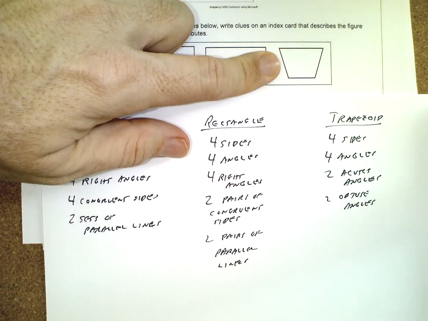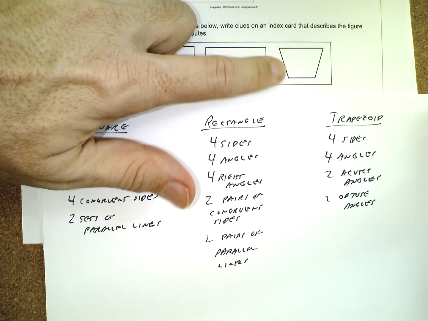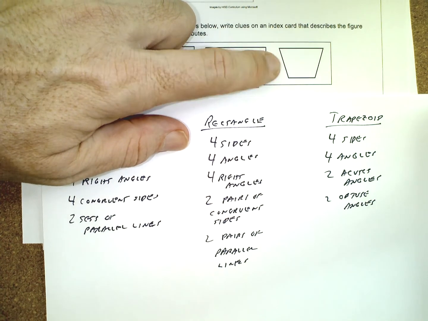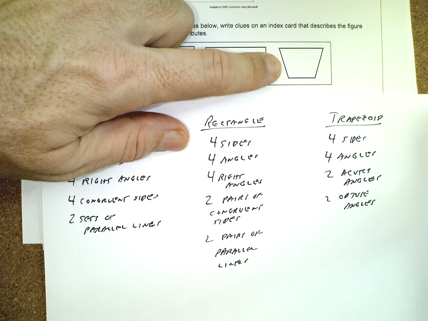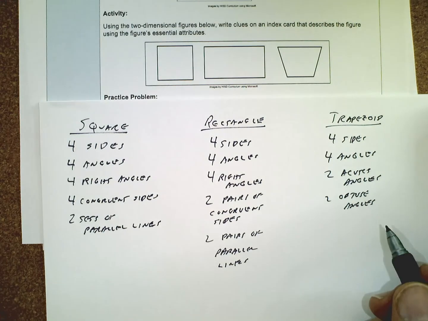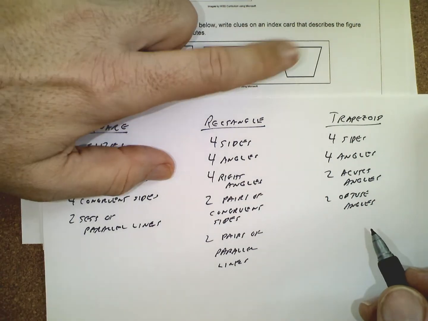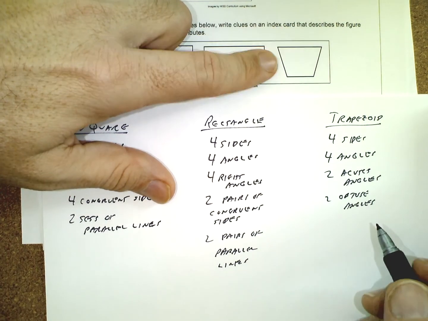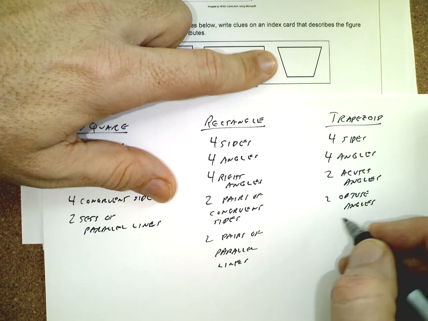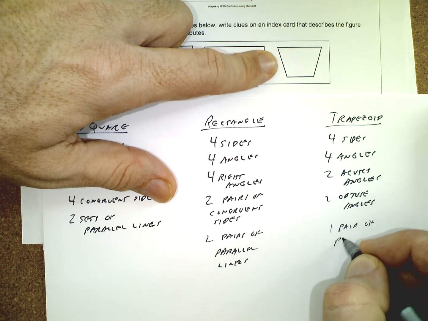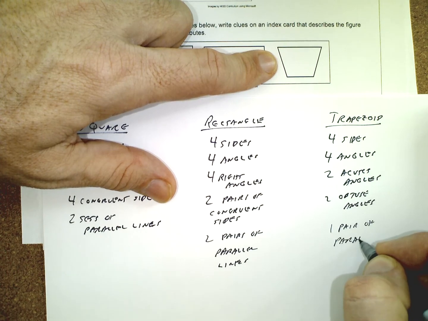You have to remember that a trapezoid can also have 2 right angles on it. So we're not describing all trapezoids, we're just describing this trapezoid. Es que hay que recordar que un trapecio también puede tener 2 ángulos rectos. Entonces no estamos describiendo todos los trapecios, sino este trapecio. It has 1 pair of parallel sides. Tiene un par de líneas paralelas.